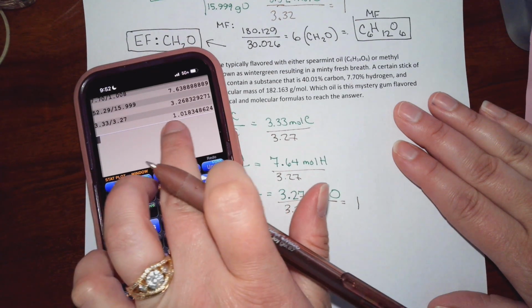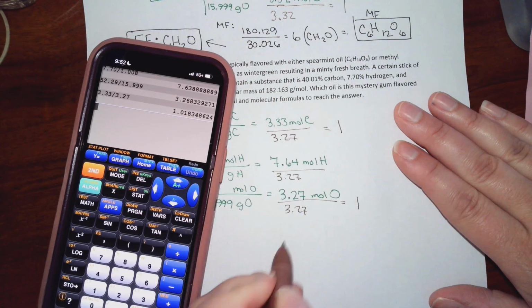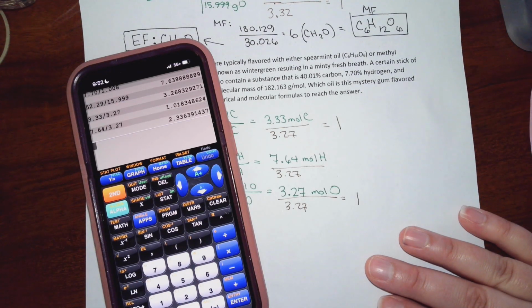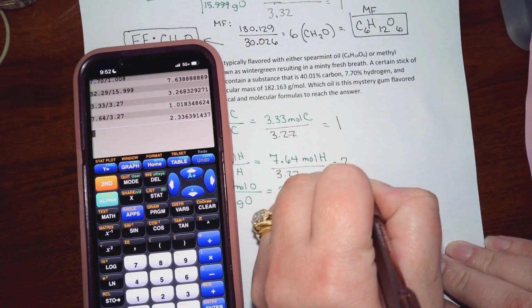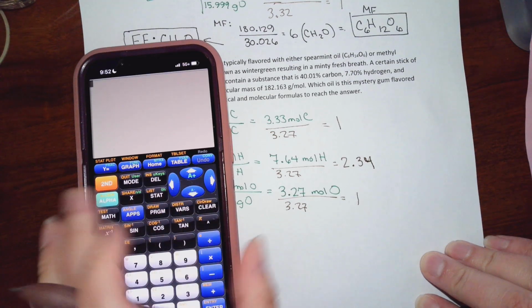Yes, it is. As long as it's 1.0 or pretty close thereof, we can call that 1. And then 7.64 divided by 3.27 gets us 2.34. That is distinctly not a whole number.